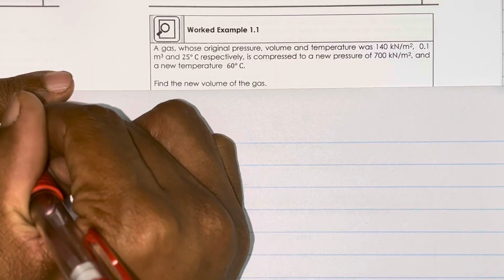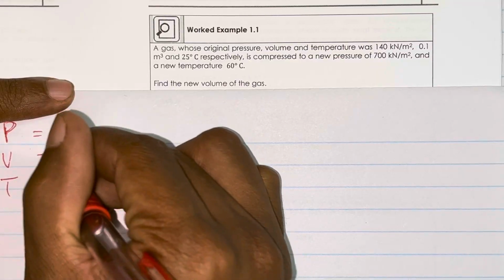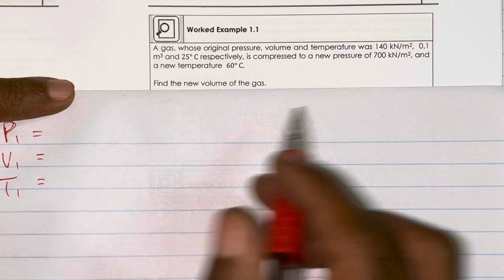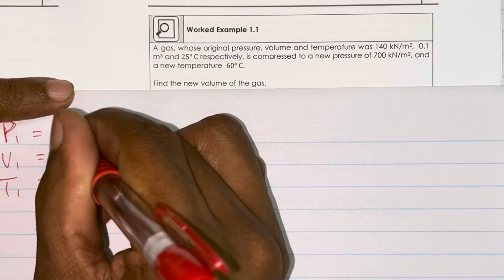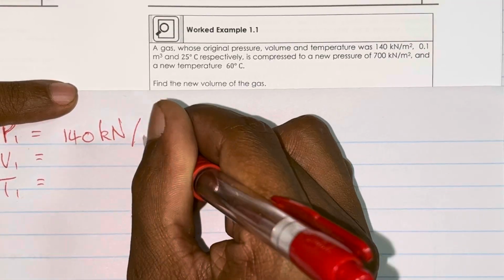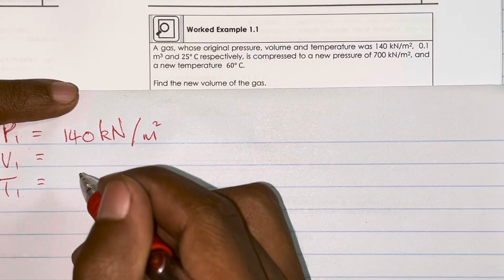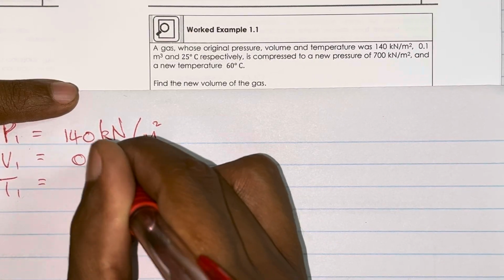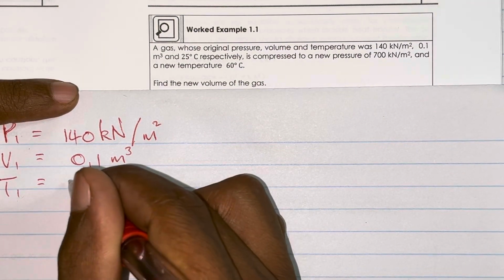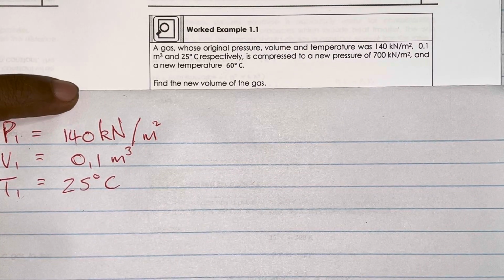Pressure, volume and temperature, P1, V1, T1, because it's original. Okay, the pressure was 140 kilonewton per meter squared. Okay, and then also the volume, it was 0.1 cubic meters, and then the temperature, it's 25 degrees Celsius. Okay, right.